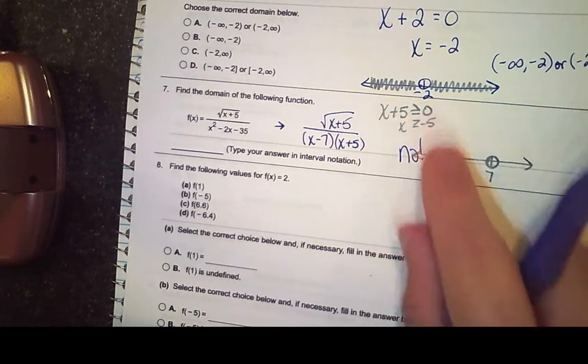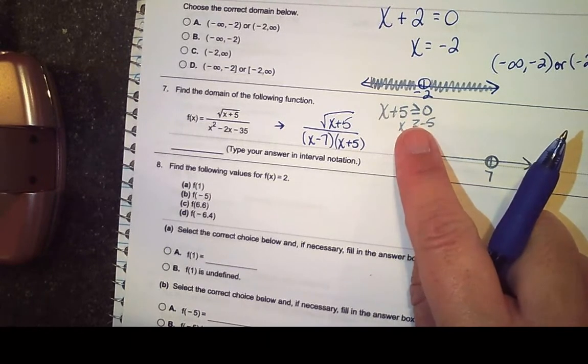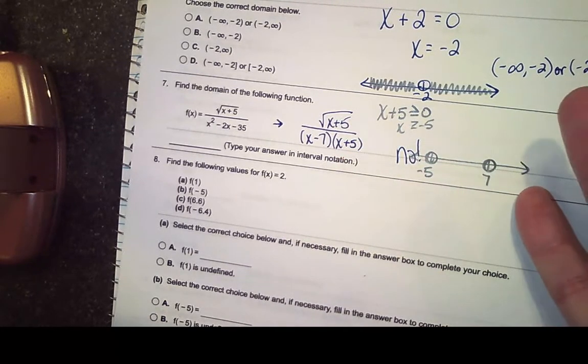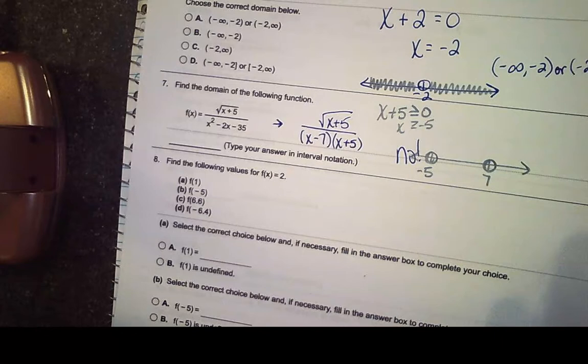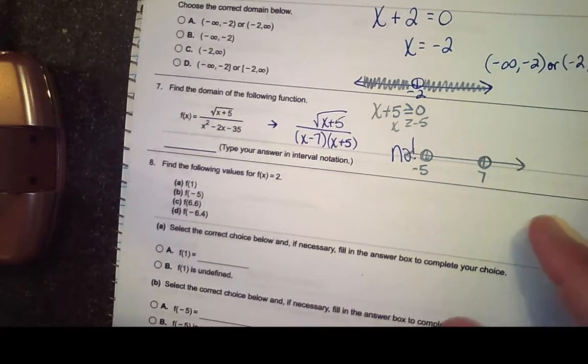This portion says that I can use -5 because x is bigger than or equal to, but this said I couldn't. And so I have to go with the one that will keep me safe. So I'm just not going to use -5, but I can use everything else. Okay, how do I write this?